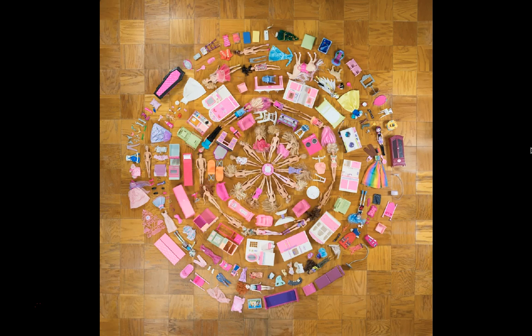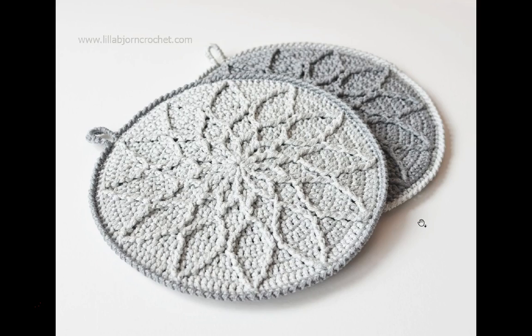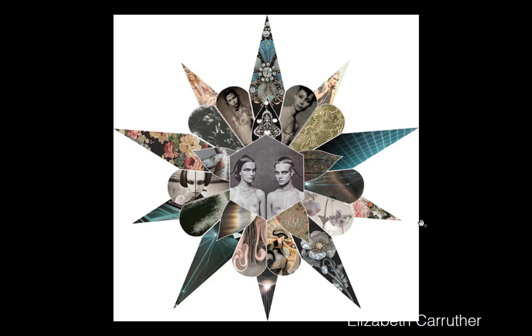I really like this one, not just because it's dolls and I have an affinity for Barbie, but it's really taking the idea into something else. So you have this center circle of the dolls arranged with different objects, and how everything fits together is sort of a physical mandala. And the circle design, you can see it's in a lot of craft work as well.